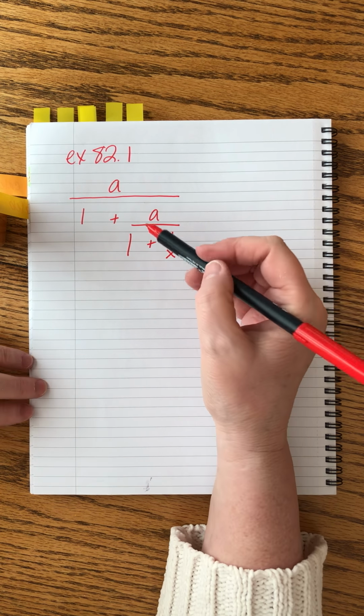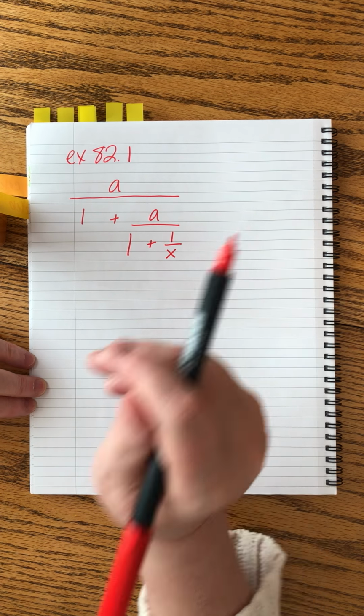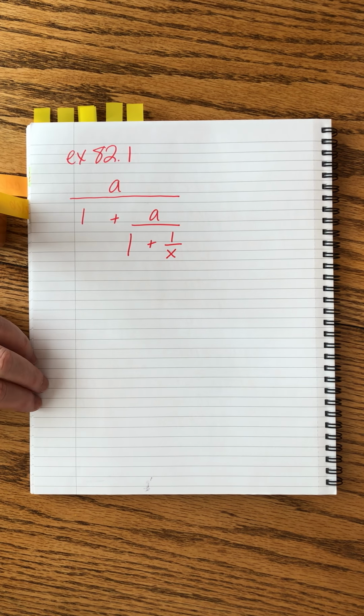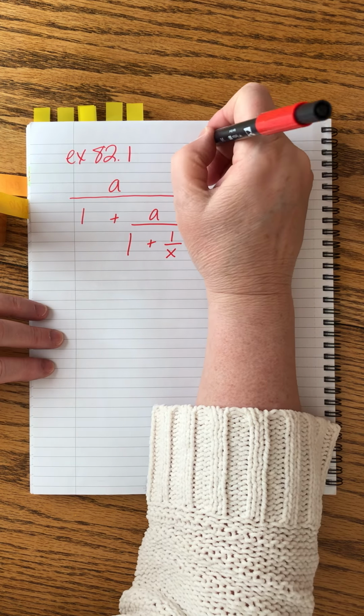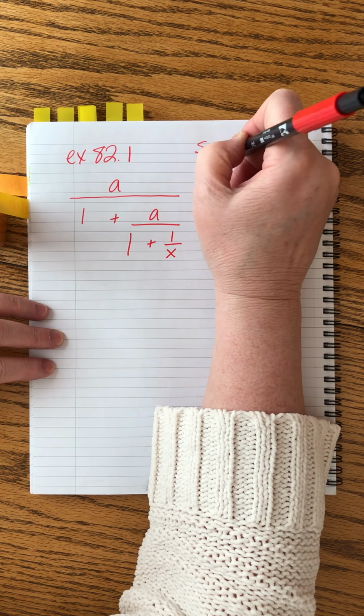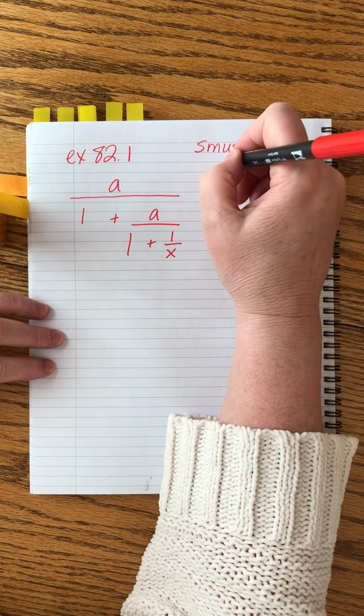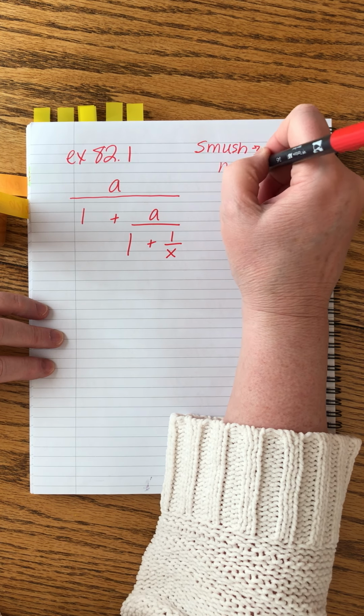Okay, so we put our attention here first. Remember that our strategy is to smush, which means multiply top and bottom.